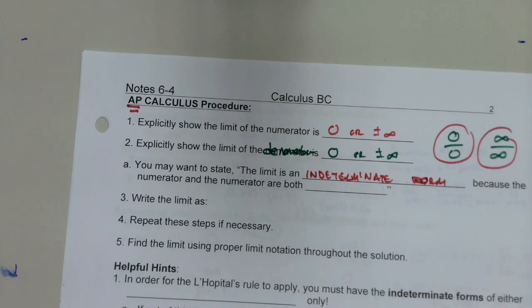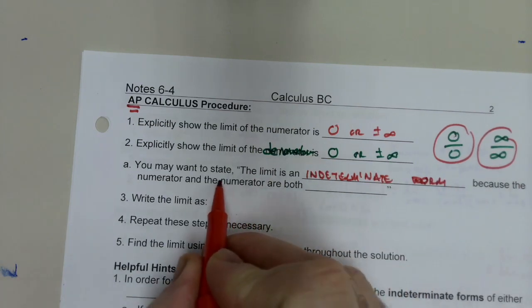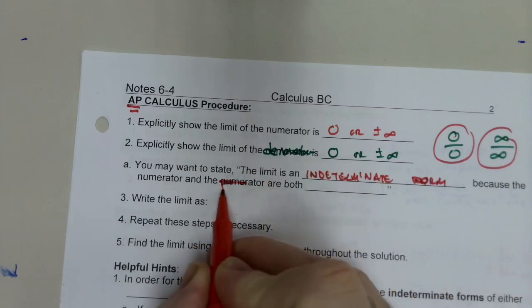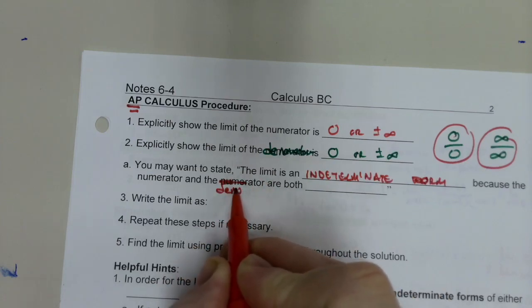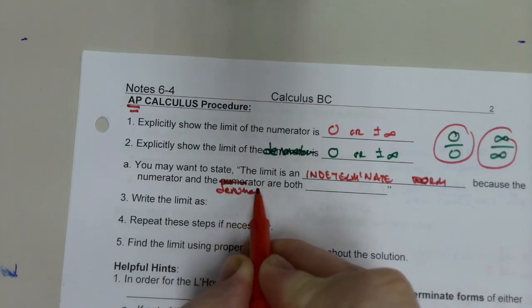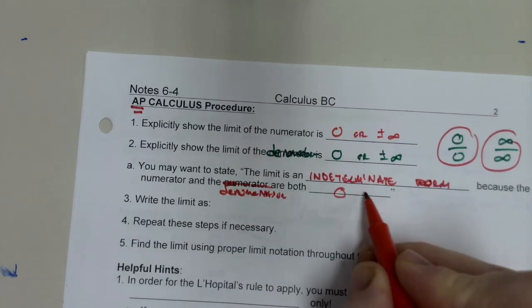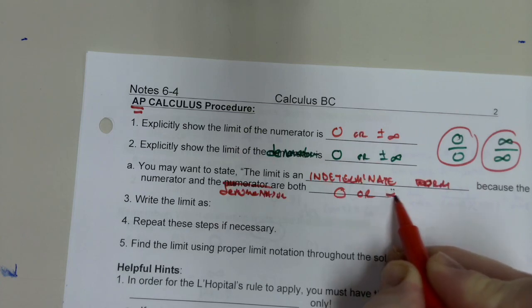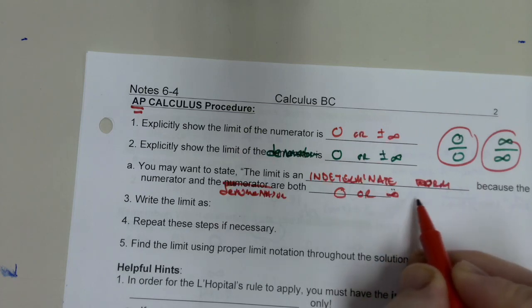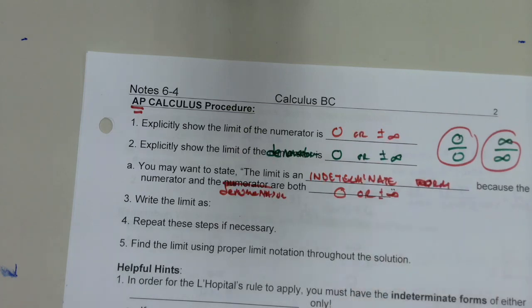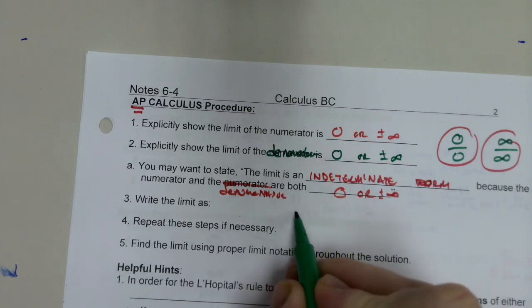Because the numerator and, again, I'm not sure why this says numerator twice, but this should be denominator, are both 0 or they are both infinity. And again, it doesn't matter whether it's a plus or minus on the infinity. Okay? So then what we would do is rewrite our limit.